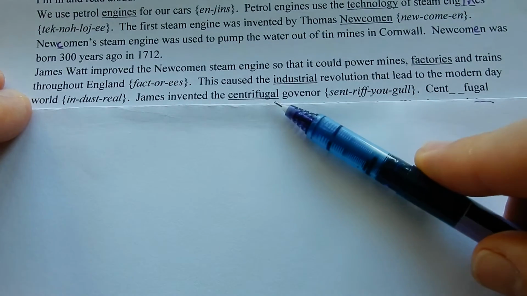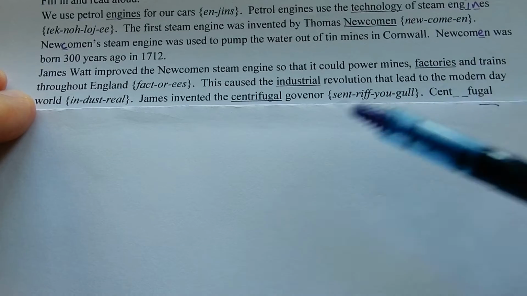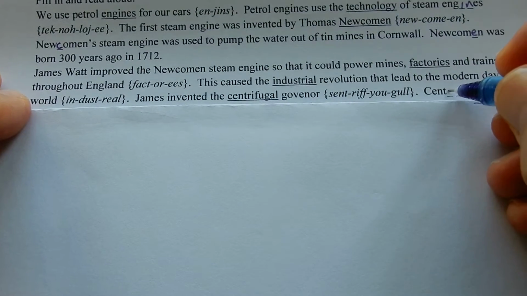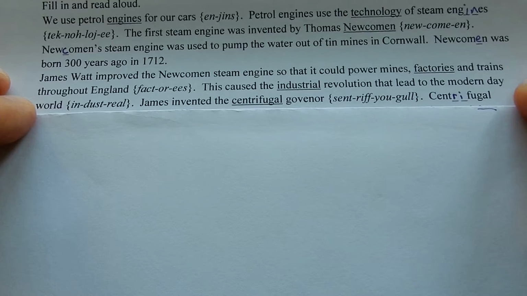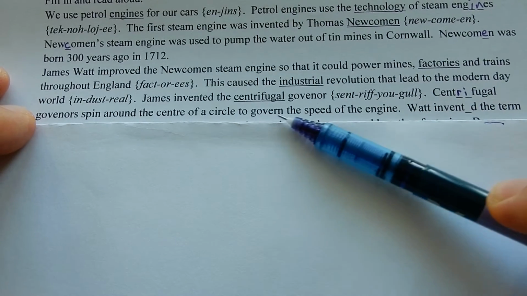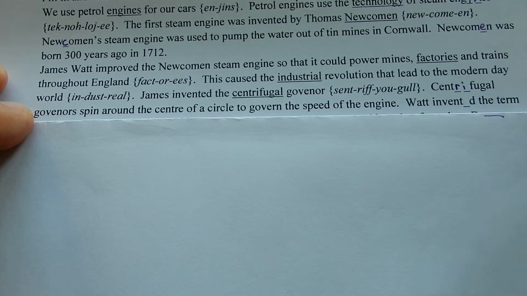James invented the centrifugal governor. Centrifugal, it's a spinny thing. Centrifugal governors spin around the center of a circle to govern the speed of the engine. They make sure the engine goes one speed, the speed you want.